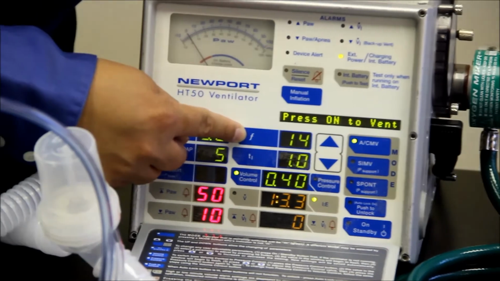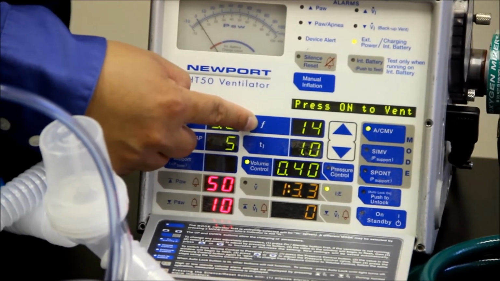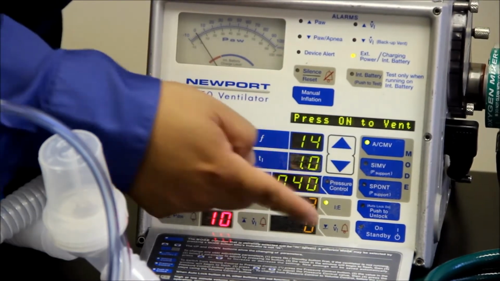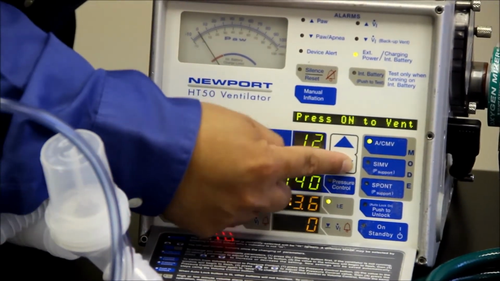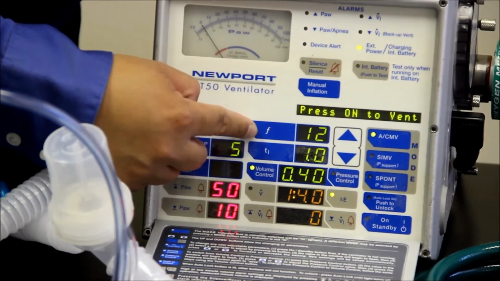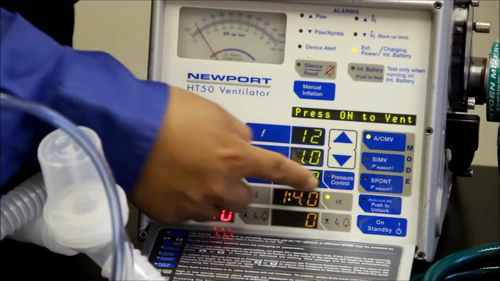And let's go, F is a frequency, or we call it respiratory rate, but it's a frequency, how much we're giving the patient. So I'm just going to change that to 12. So when I press down, I'll just go ahead and change it to 12. So right now we're on AC of 12. I want a tidal volume of 400, so I go down to this button right here.